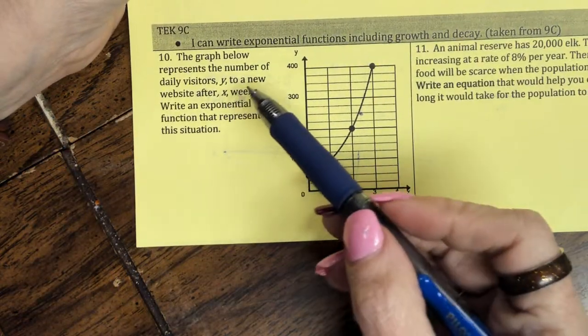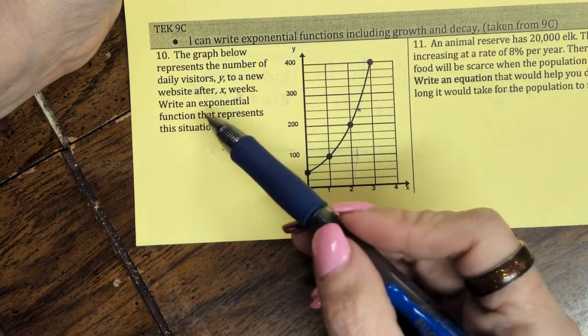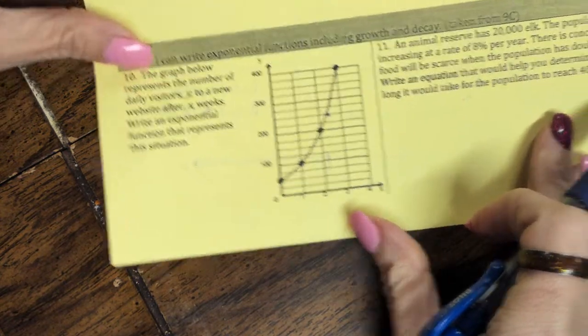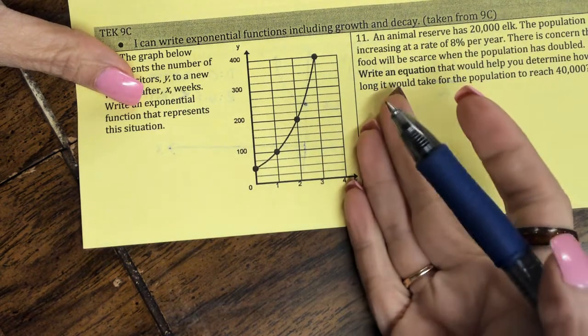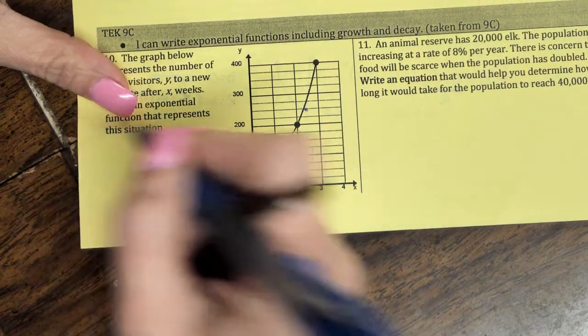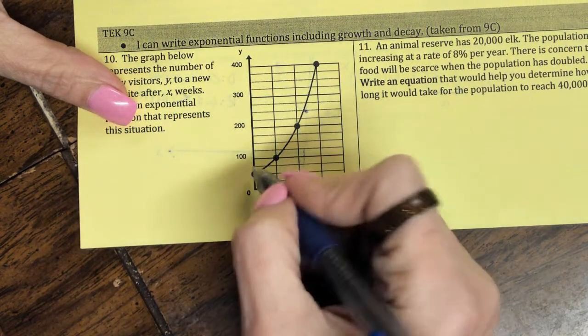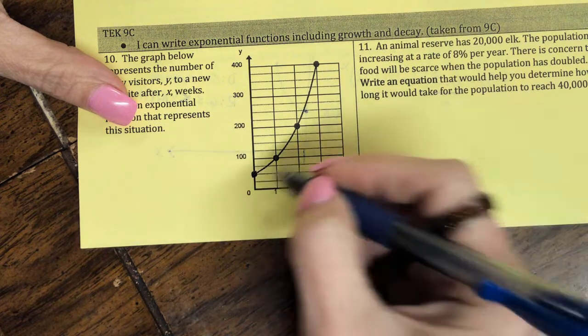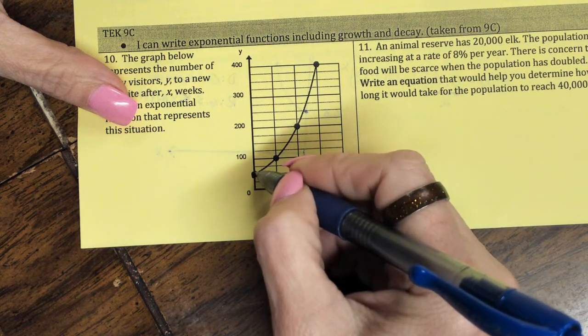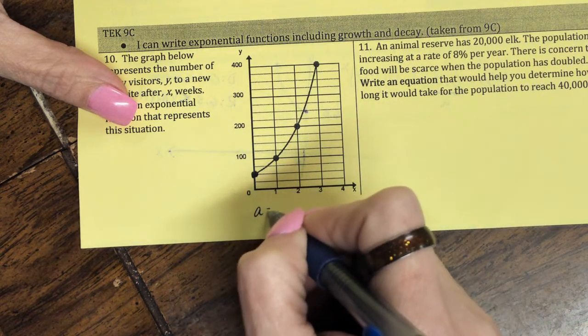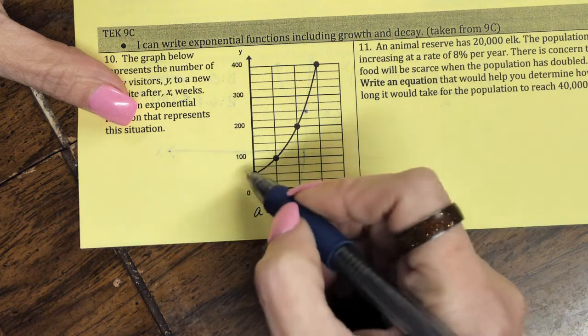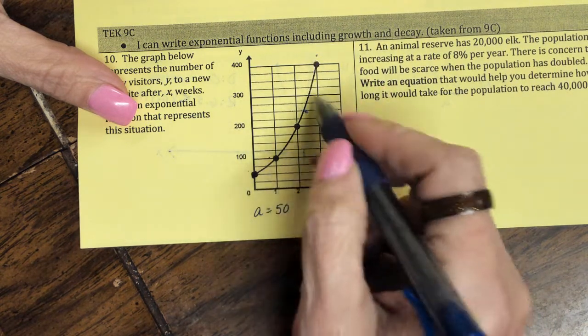The graph below represents the number of daily visitors and weeks. Write an exponential function for this situation. All right. If I give you a graph and I ask you to write an exponential function, first thing you could look at is that 50 right there. Correct? That's 50. So that means my A is 50. But I don't know how fast it's growing.